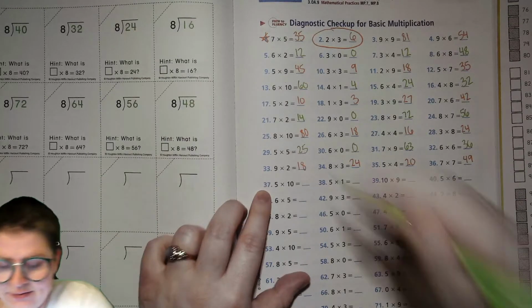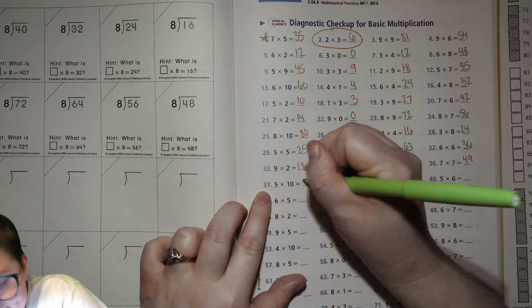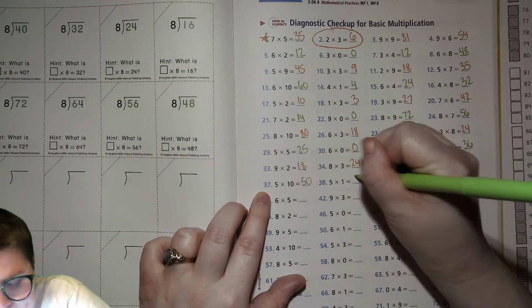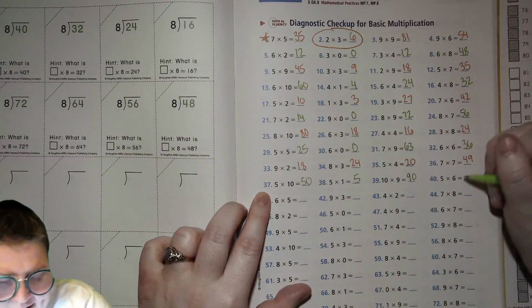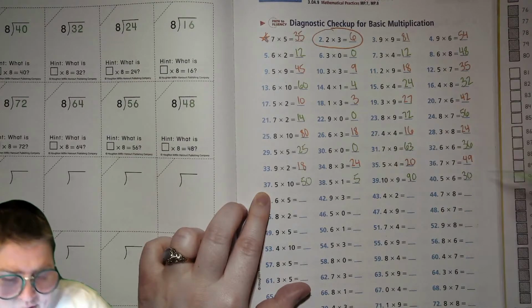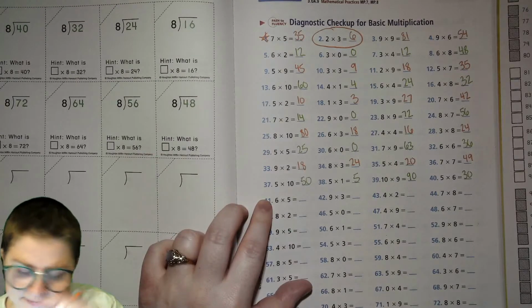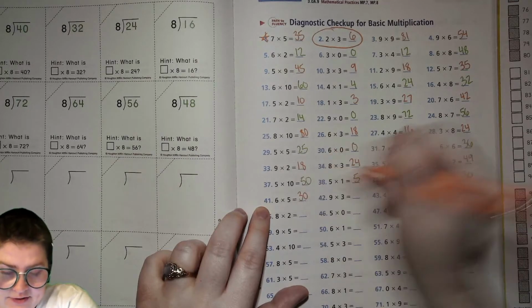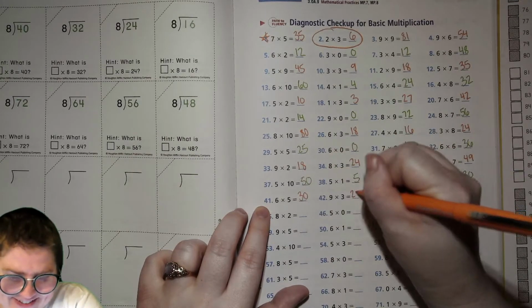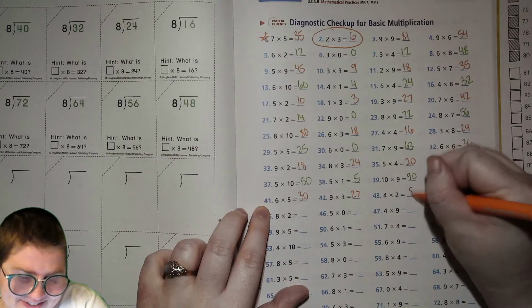Right, here we go. 5 times 10, 50. 5 times 1, 5. 10 times 9, 90. 5 times 6, 30. 41. 6 times 5, 30. 9 times 3, 27. 4 times 2, 8.